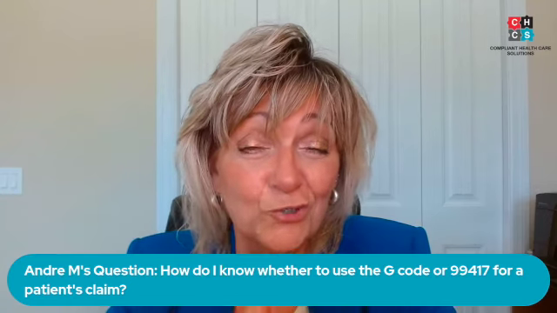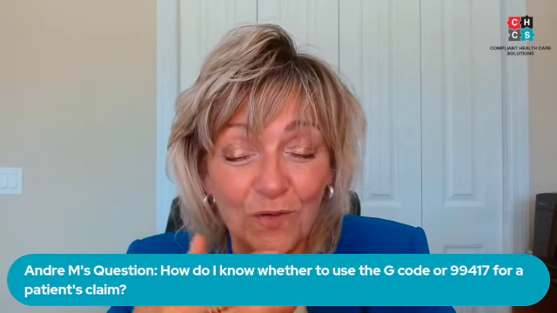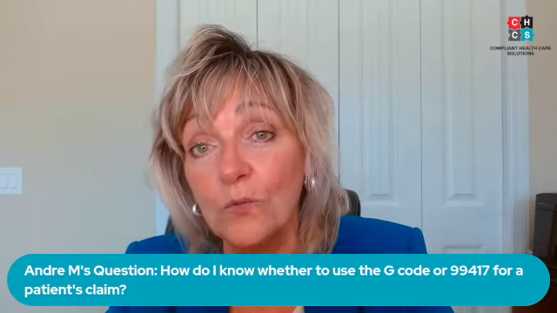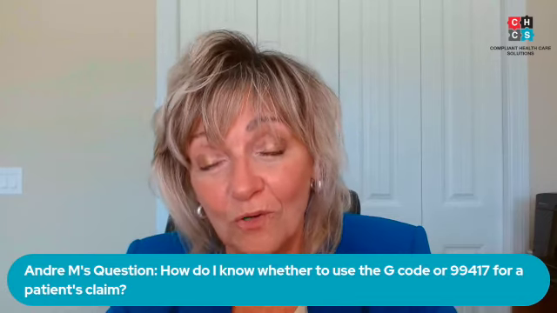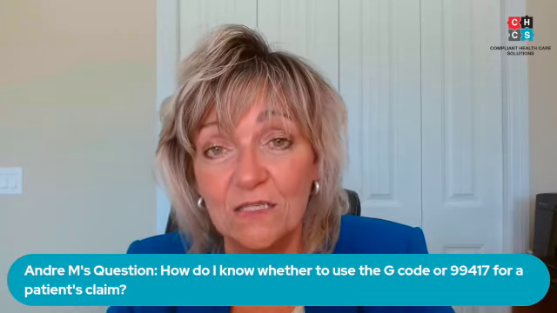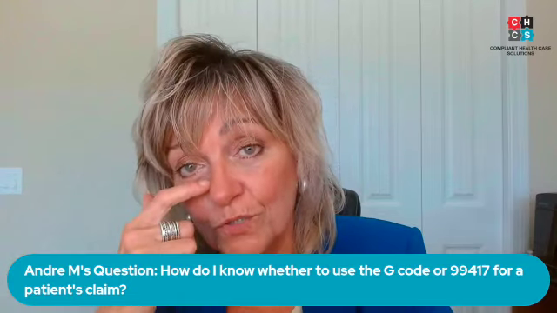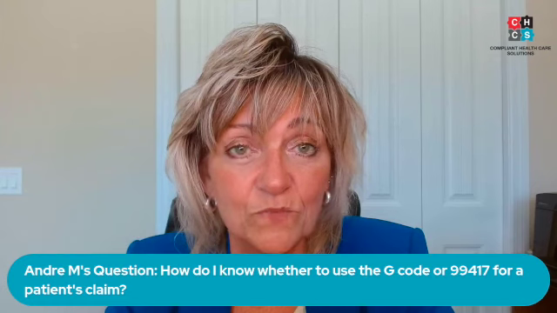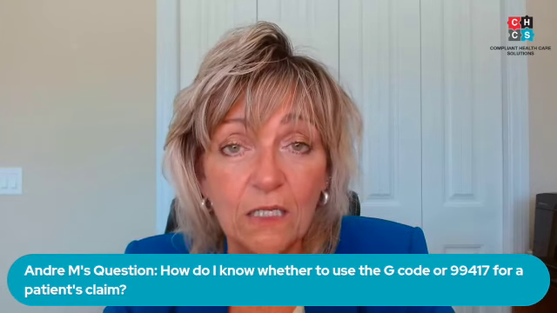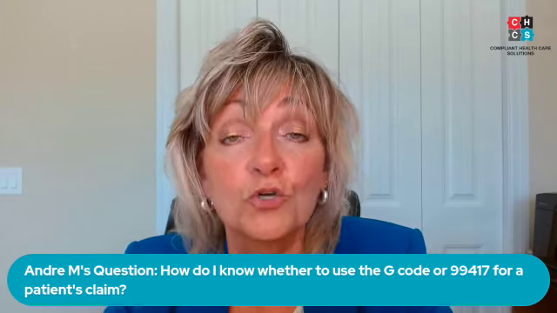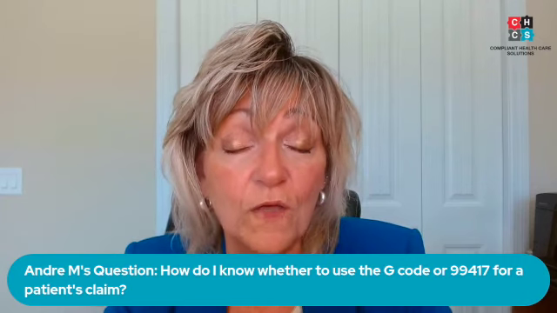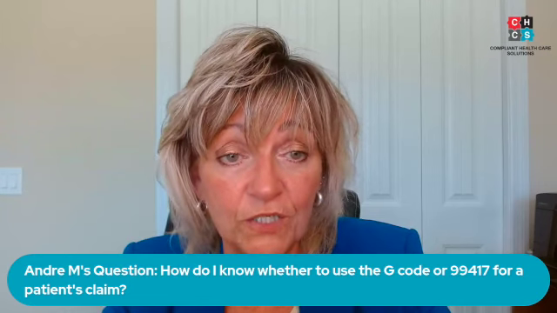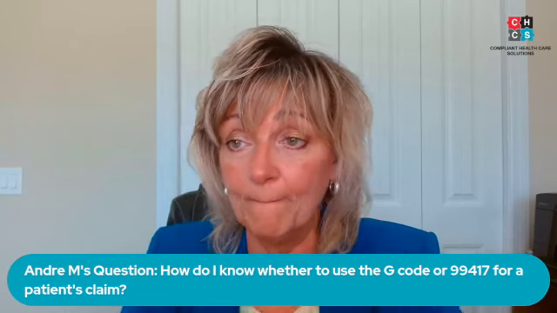Because if you noticed, the units on the add-on code, when it went from 99417 to the G2212, always went down. So from a payor standpoint, they're going to be paying less for that claim than they would if you were using the 99417. So you're probably going to have to keep some stats and track that in the practice to see which commercial payors want the G2212. But if it's a Medicare patient and you're billing Medicare, you'll want to use the G2212 for that.